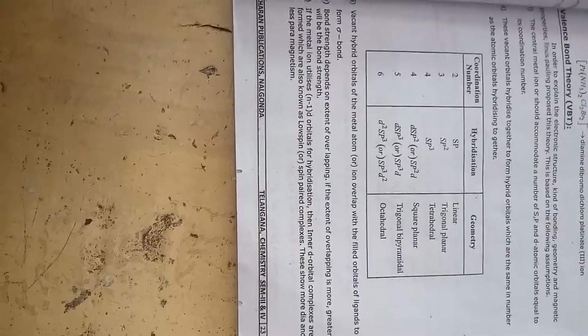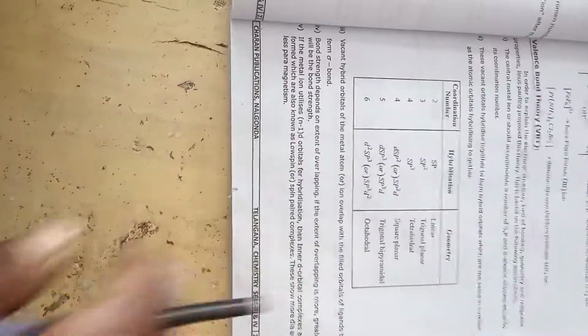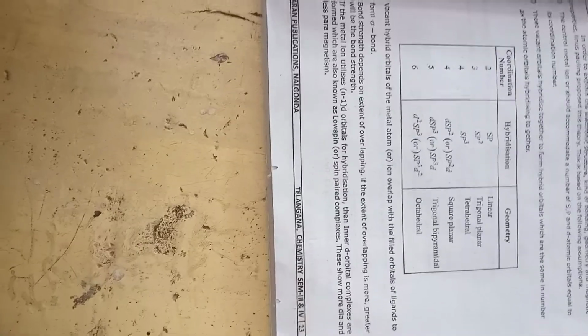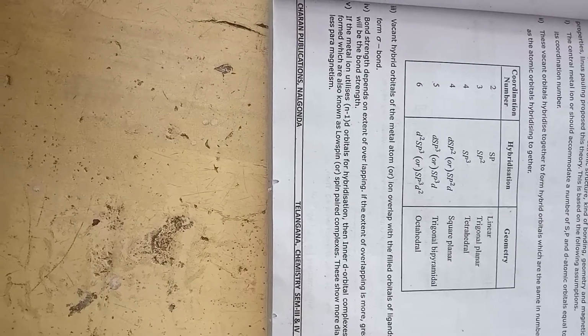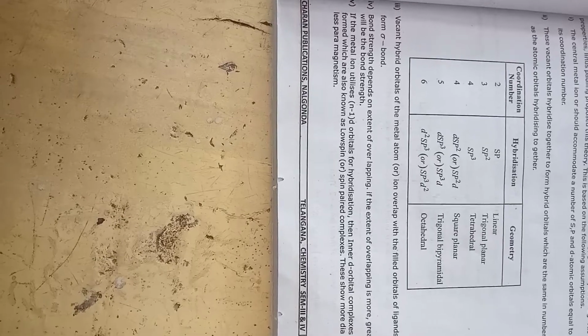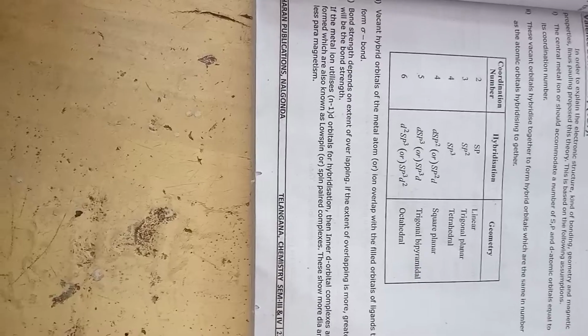Today we are discussing the valence bond theory. Already we have completed four postulates of the VBT theory. Now the fifth one we can see. According to the VBT theory, sp, sp2, sp3, dsp2, dsp3, d2sp3 hybridizations are there.